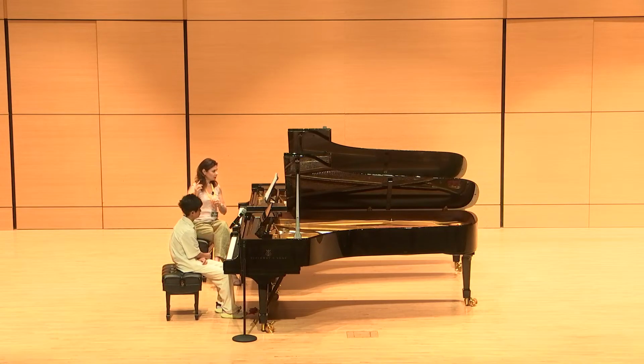So let's take a triplet, for instance. If we play a triplet and you play all three notes equally, or maybe you're just trying to shape them to the next downbeat, and you do a straight crescendo, it might sound logical to you, and you're like, yeah, I'm trying to shape it to the next downbeat, but it's going to sound heavy.